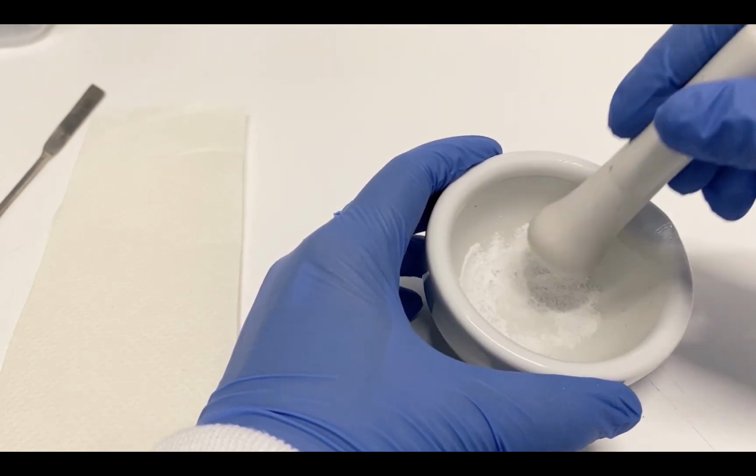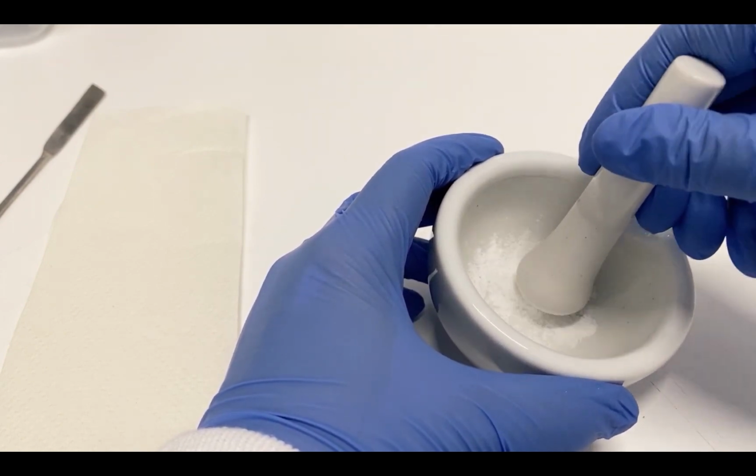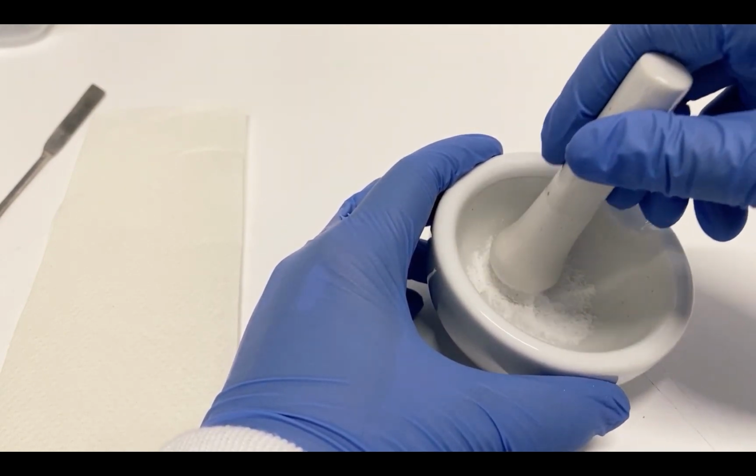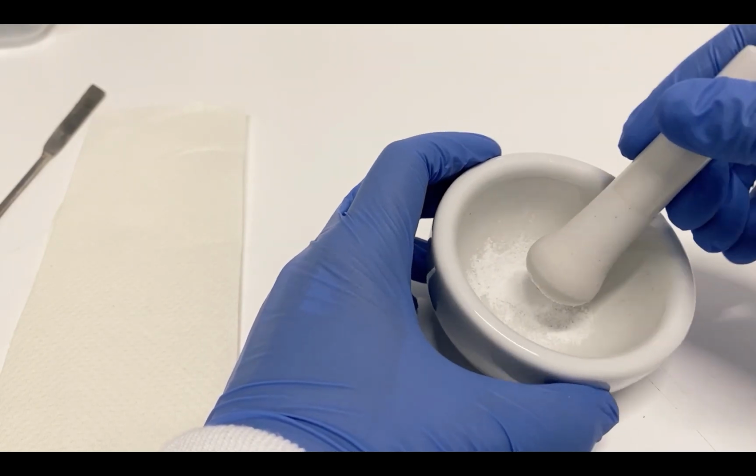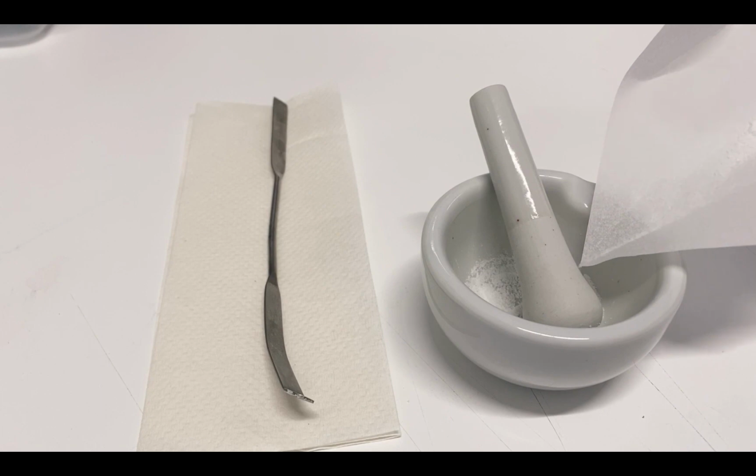Collect the powder at the center of the mortar before adding an amount of the remaining solid. Add the remaining powder and repeat the triturating process.